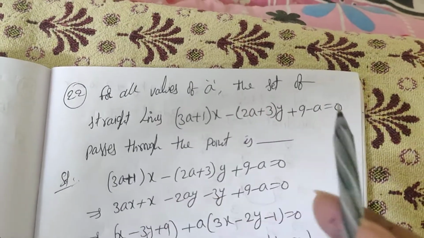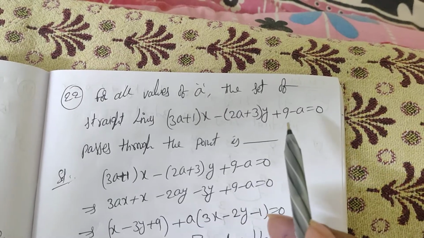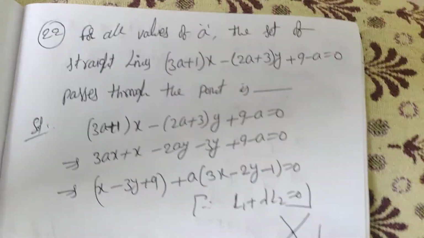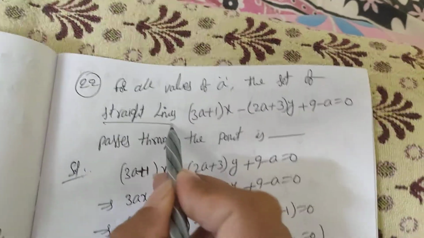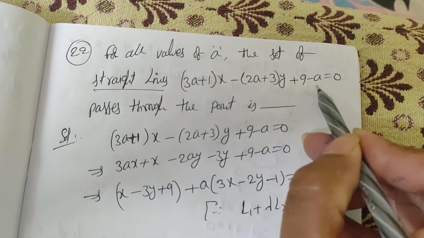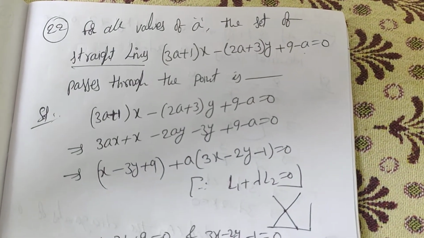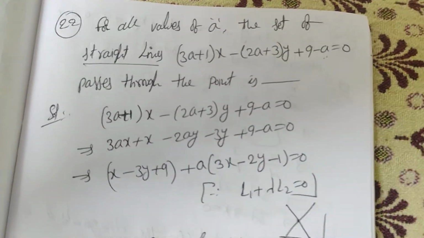For all values of a, the set of straight lines (3a plus 1) into x minus (2a plus 3) into y plus (9 minus a) is equal to 0 passes through the point is. Here you may have some doubt. For all the values of a, the set of straight lines is given, but here only one straight line is there. But how many straight lines are there? So why did they give straight lines in plural? Yes, here many straight lines are there.